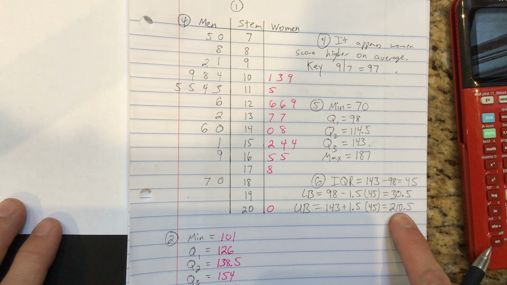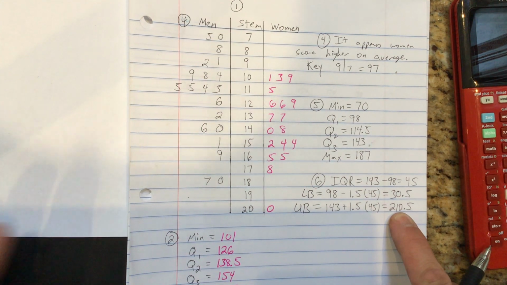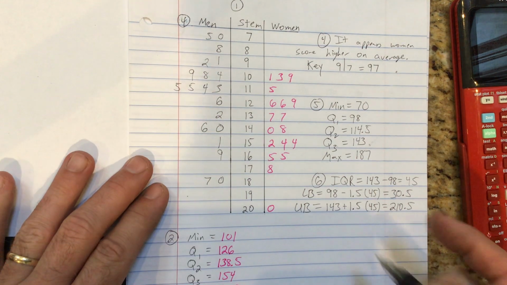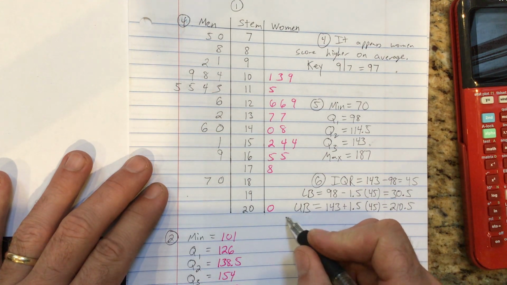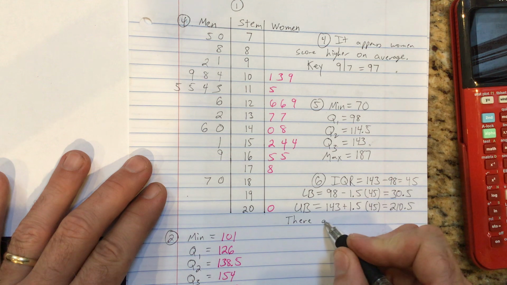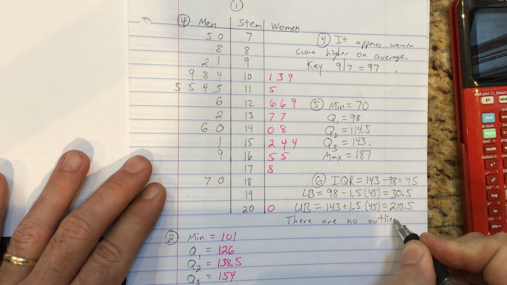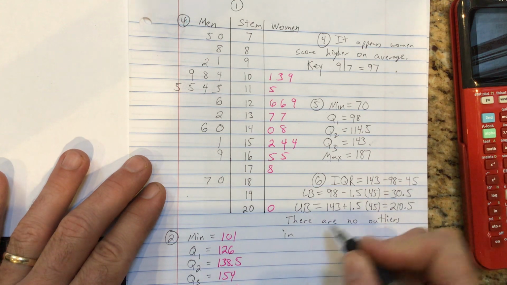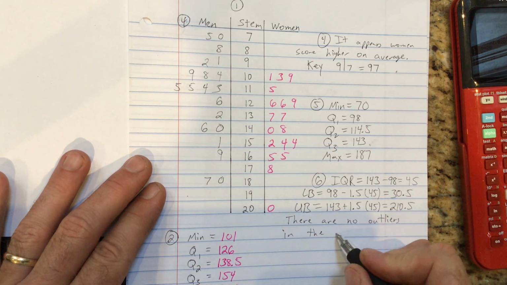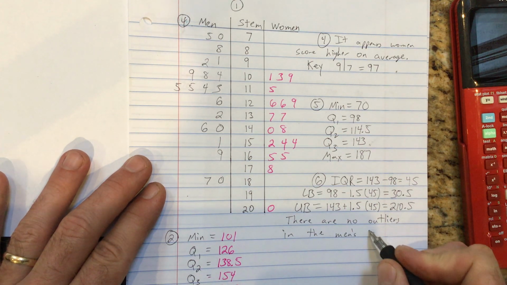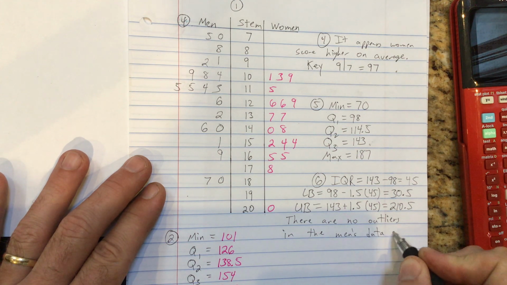It does not exceed the upper bound of 210.5. So for this distribution, we can say there are no outliers in the men's data set.